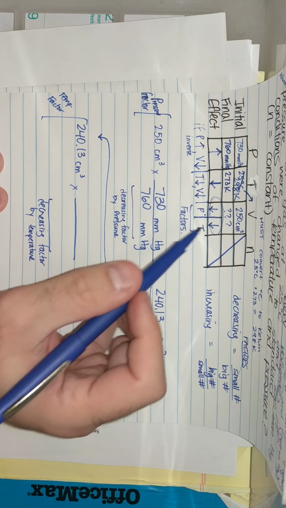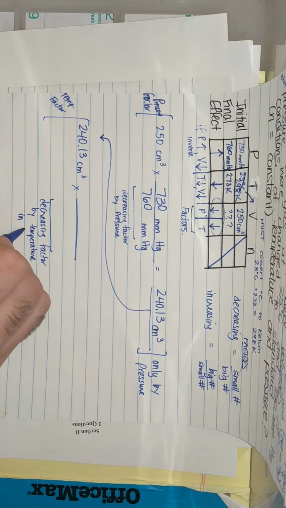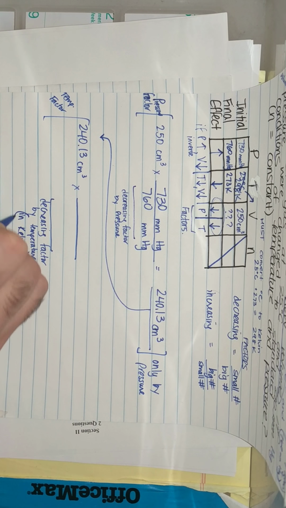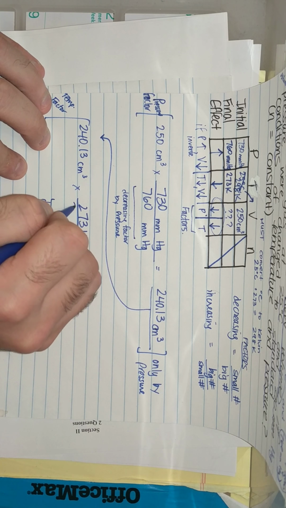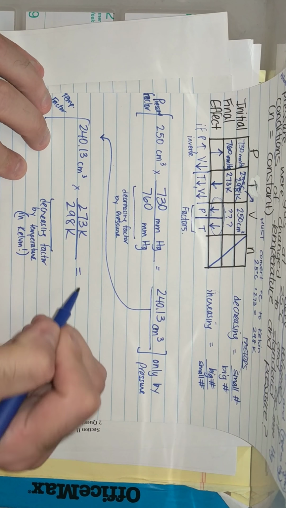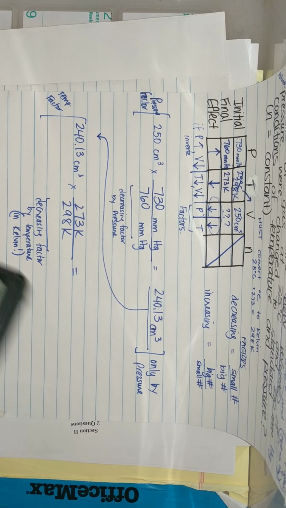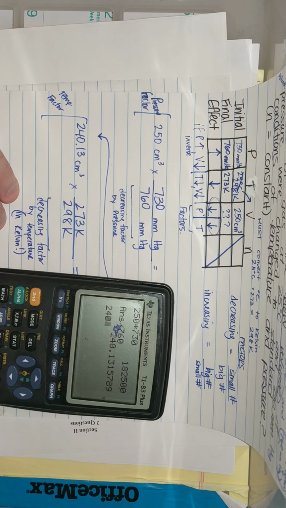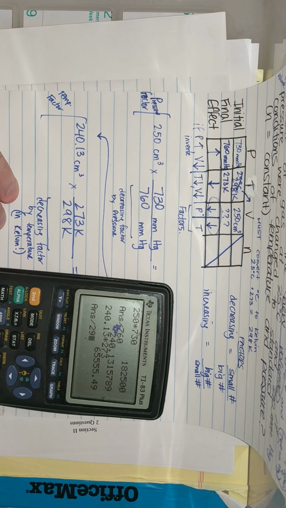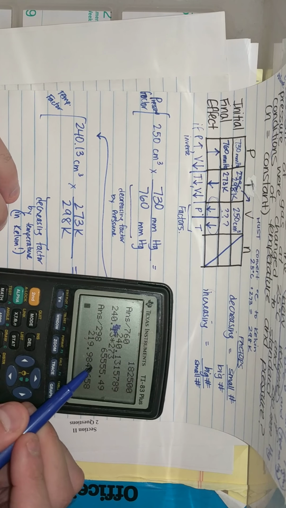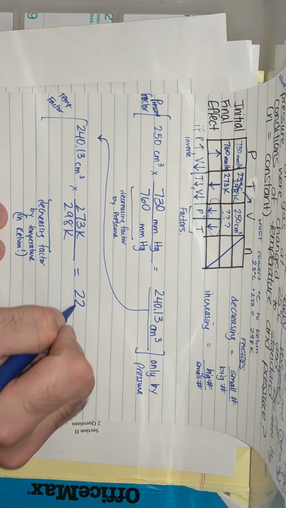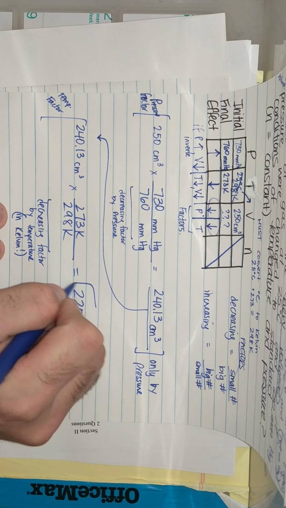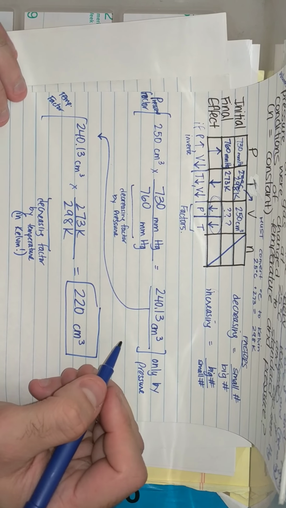Okay, so I'm going to do this, and this has to be in Kelvin. Remember that, only in Kelvin. So I got to do small over big. So 273 Kelvin over 298 Kelvin. If I do this math again, I'll do my 240.13 times 273 divided by 298. I get 219.9. I'm going to round that to 2 sig figs. I'm going to get 220 centimeters cubed. And that is my answer for question number 4.